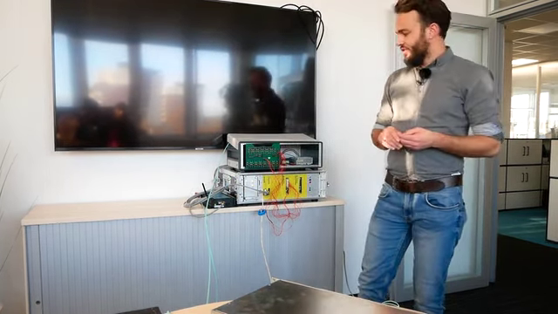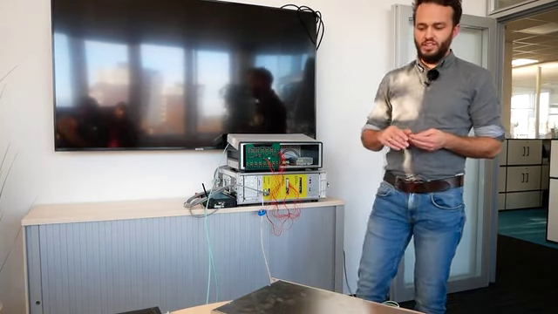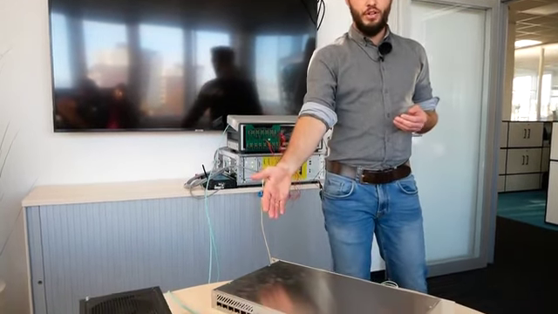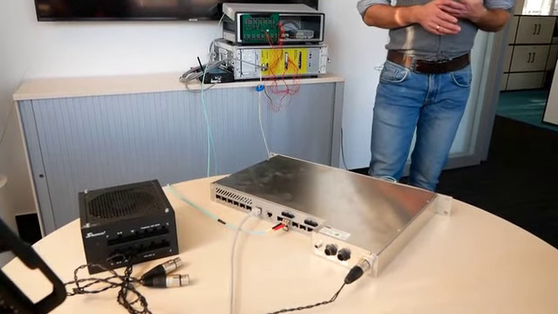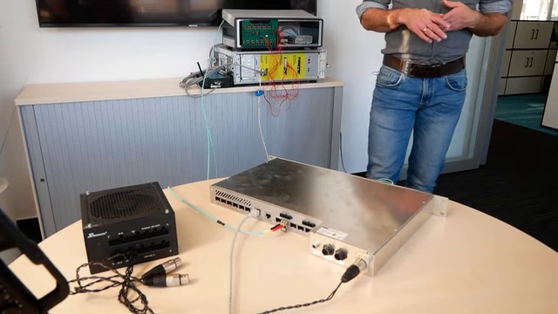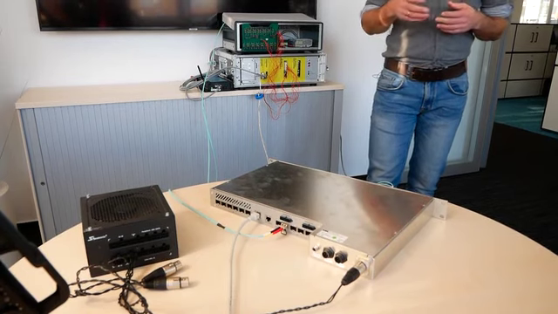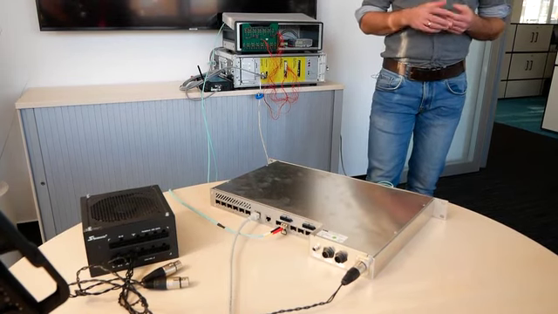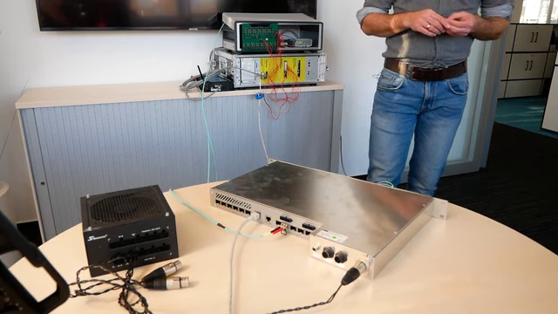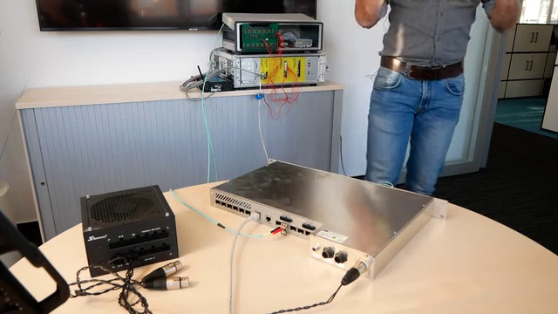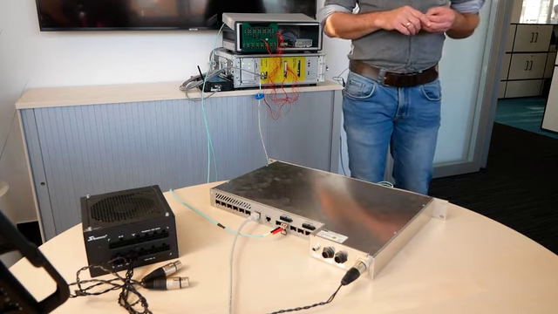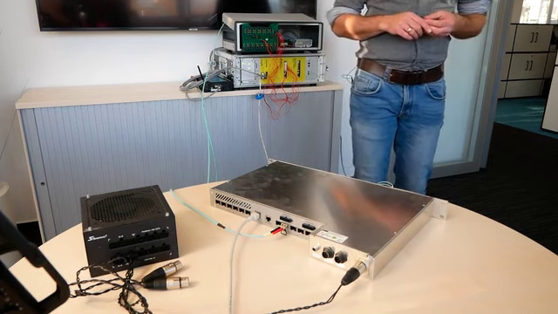Then the last part of the proof of concept setup is our control unit for the HIL environment, which is the same control unit which we use in our Power HIL systems, and where we run our motor models and machine models. Also, this is the interface to the host PC and to what you will see later.